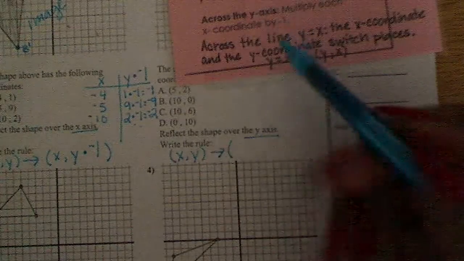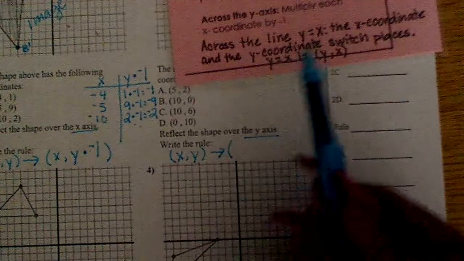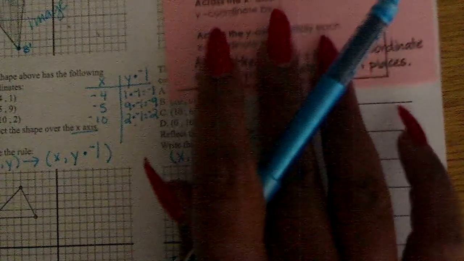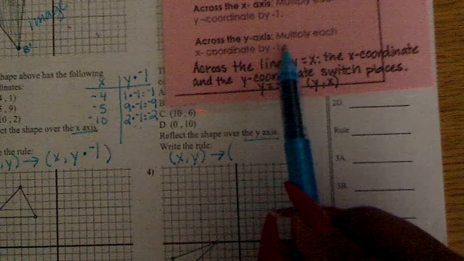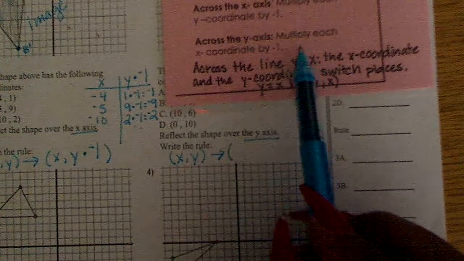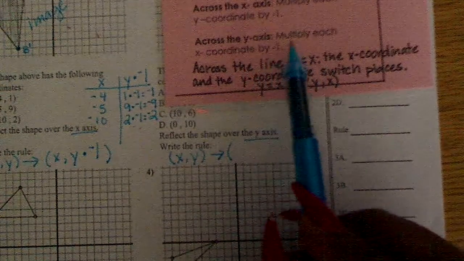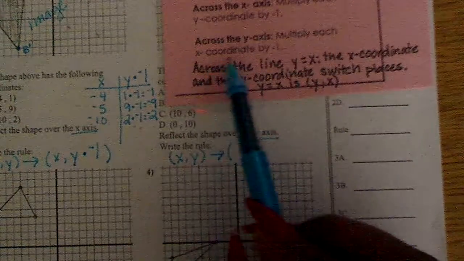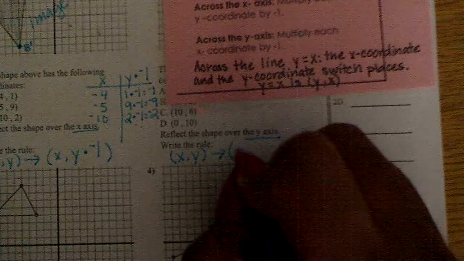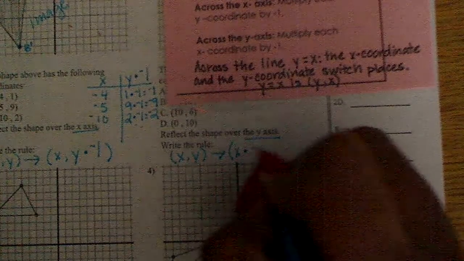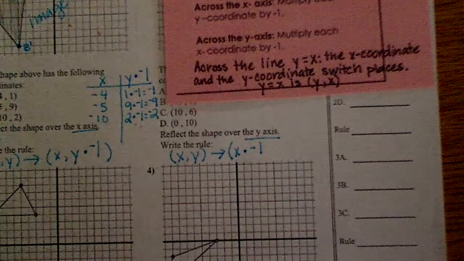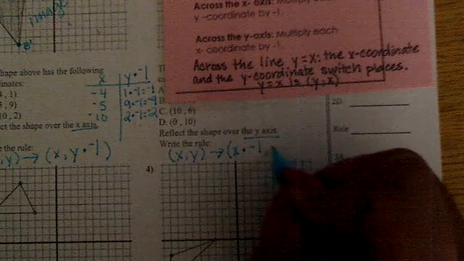What are we going to do to x? According to our rule, because we're reflecting over the y-axis, what are we doing to x? Keep going. We're going to multiply each x coordinate by -1. So I'm going to write x times -1. Are we going to do anything to y? No, we're just going to leave it alone.